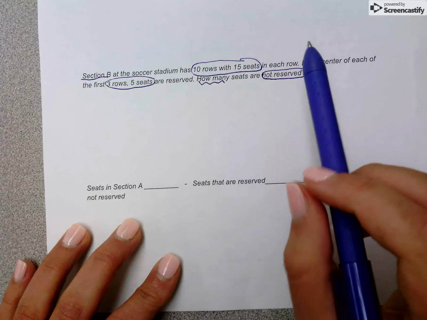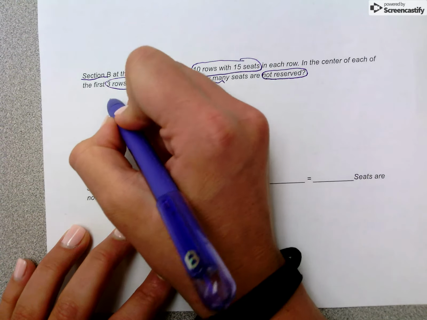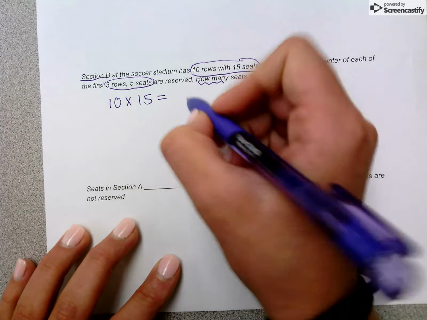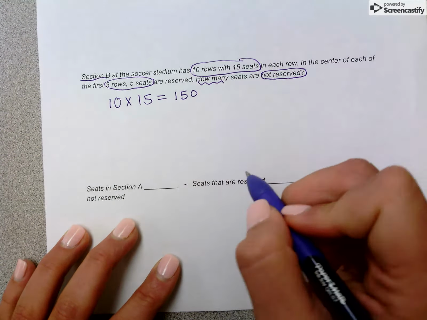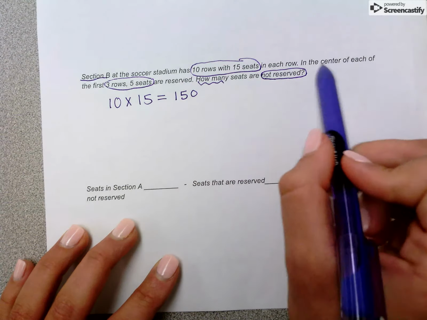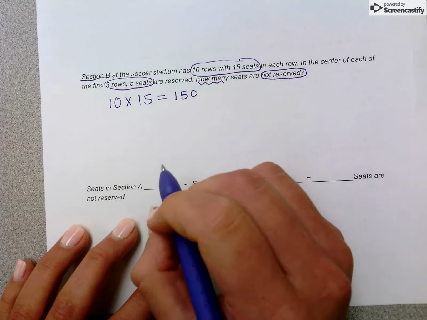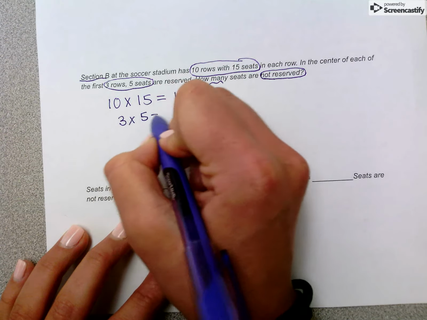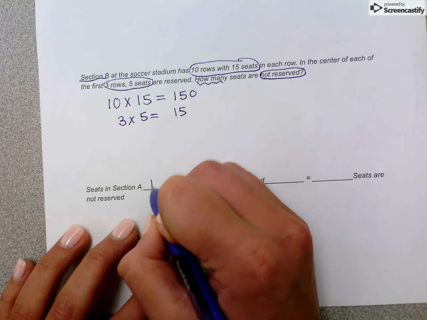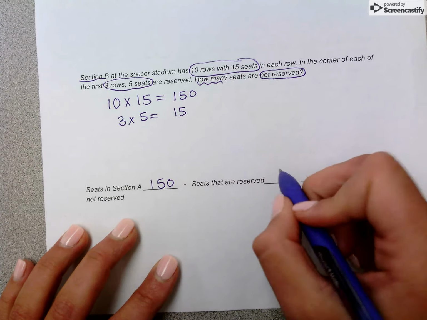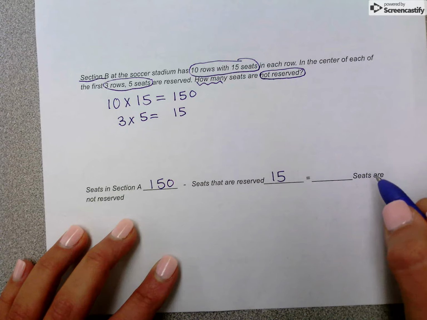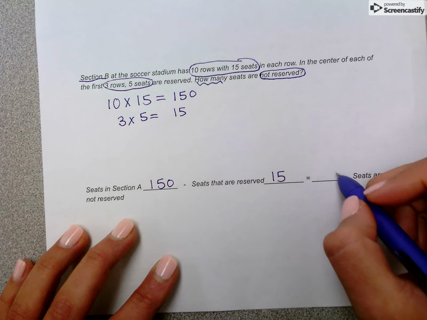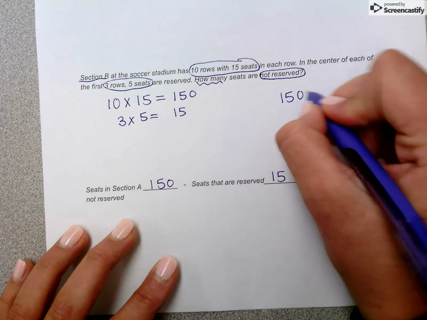So in Section B, there is 10 rows times the 15 seats in each, which would give you 150. You can use your calculator for that. Then, in the center of each of the first 3 rows, 5 seats are reserved. So we need to figure out how many of those seats are reserved. So 3 times 5 equals 15. Seats in Section B, there's 150, minus the seats that are reserved, which are 15. How many seats are not reserved? That would give us 150 minus 15 equals 135.